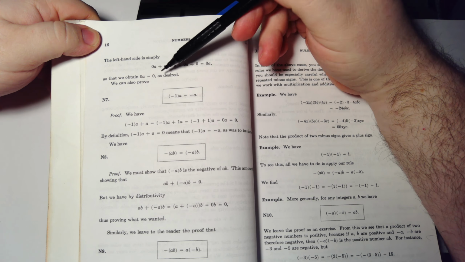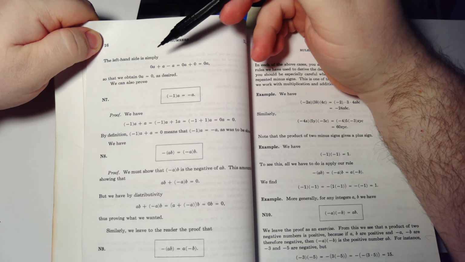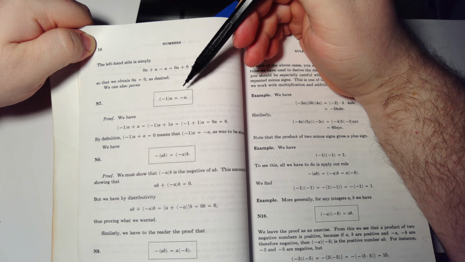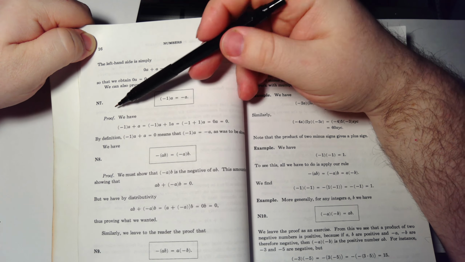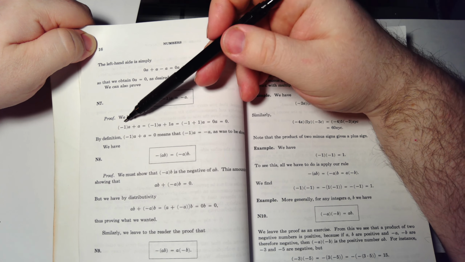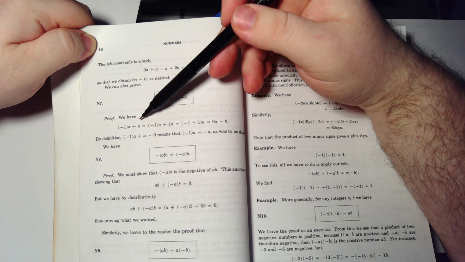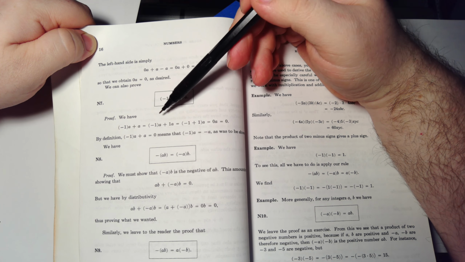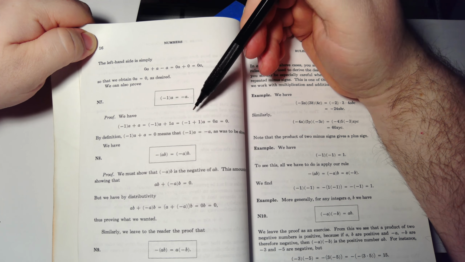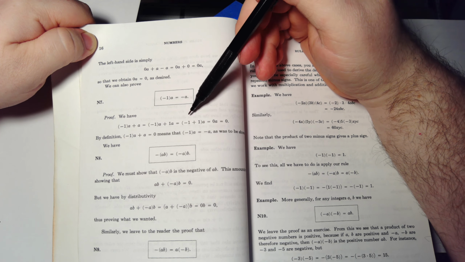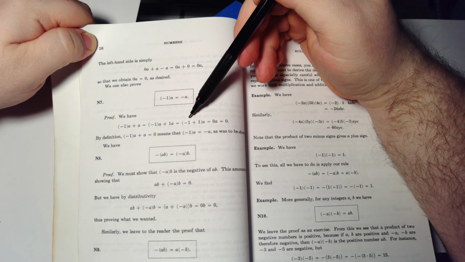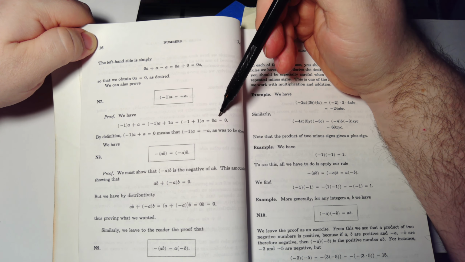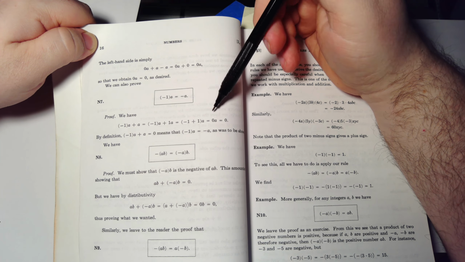We can also prove, in rule 7, that minus 1 times a equals minus a. The proof: we have (minus 1) times a plus a equals (minus 1) times a plus 1 times a, equals (minus 1 plus 1) times a, which is equal to 0 times a, which is equal to 0, as we proved before.